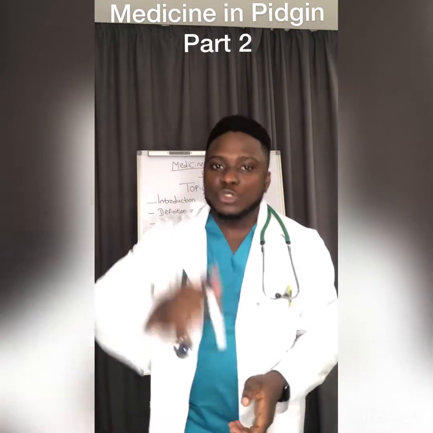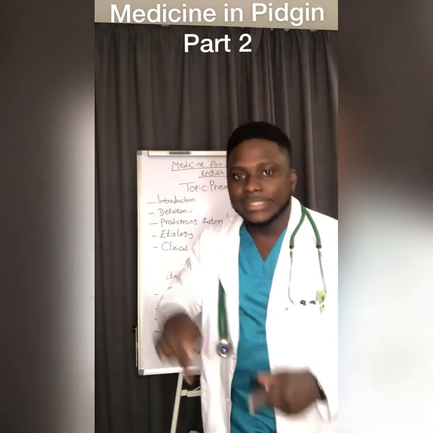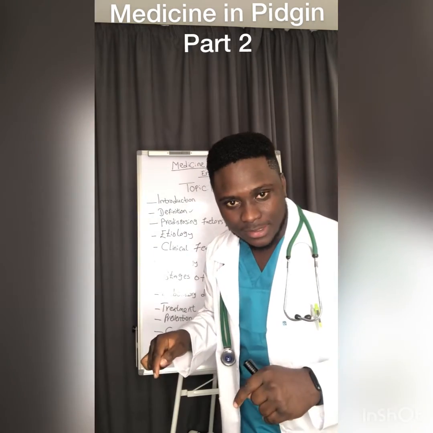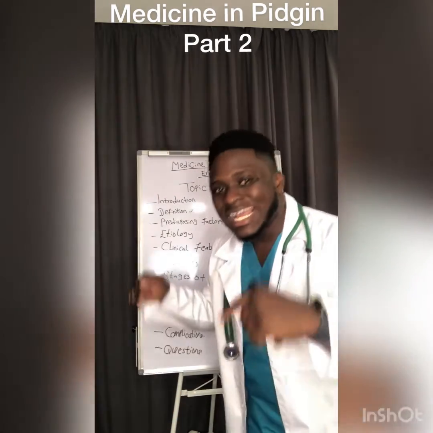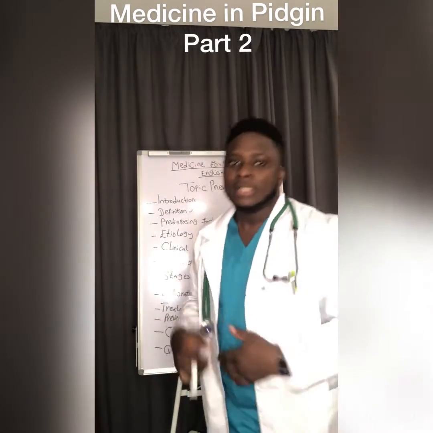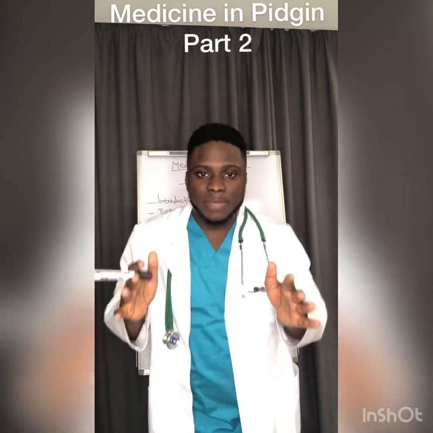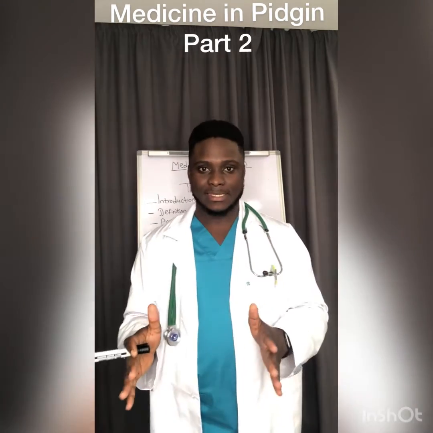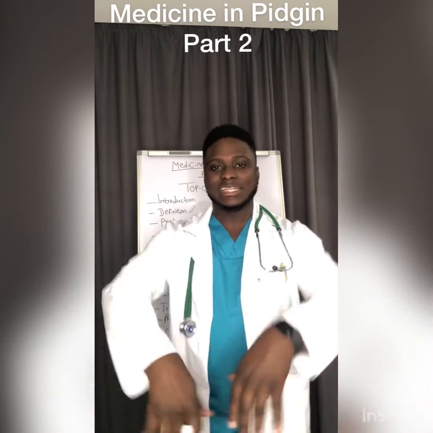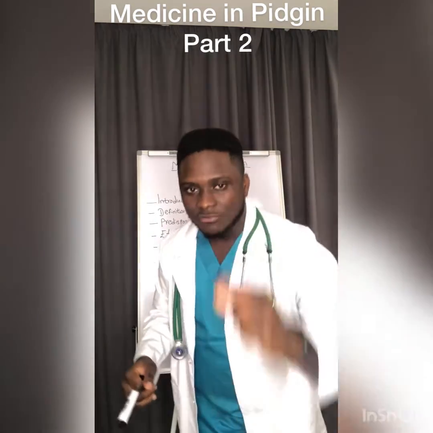Parenchyma is the functional part of the organ, the part of the organ where they do the work. Understand? The part of the organ where they do the main work, they call it parenchyma. The part of the organ where they protect the organ and give it shape, making sure the organ is okay, that one they call stroma. And the stroma is most of the time formed by connective tissue.